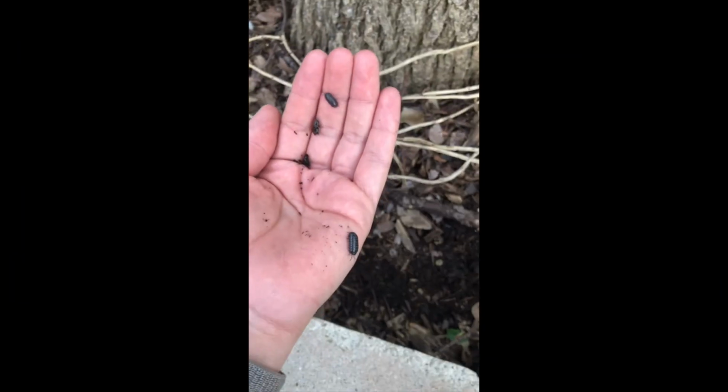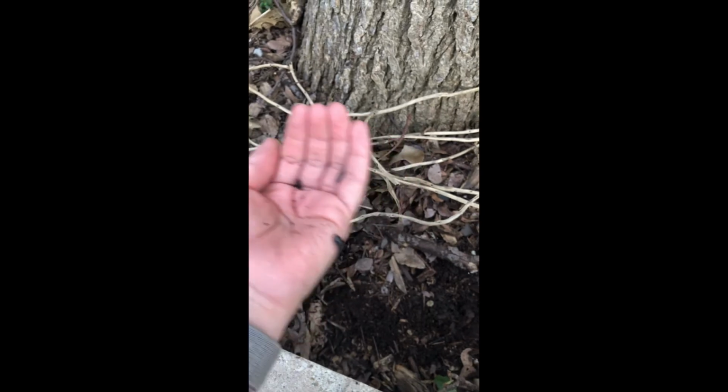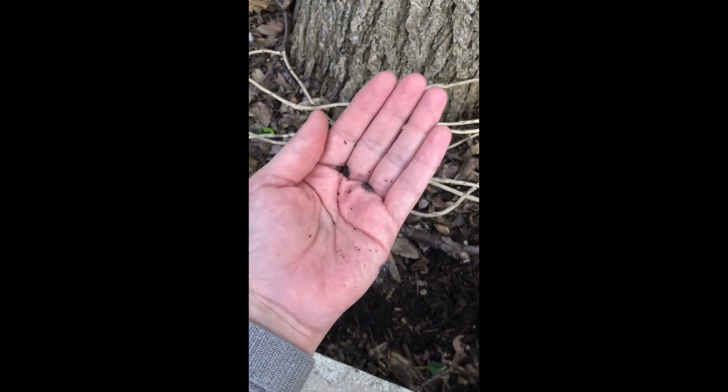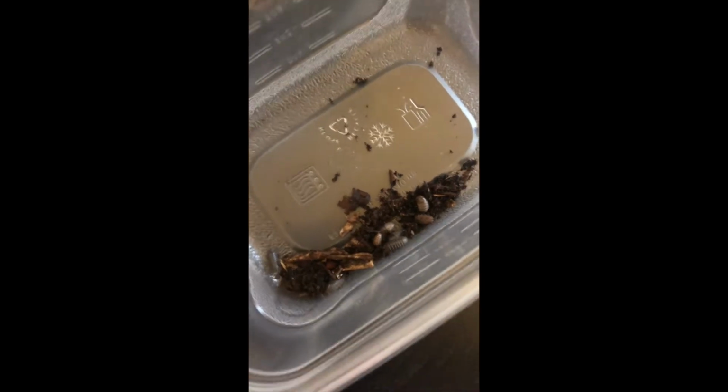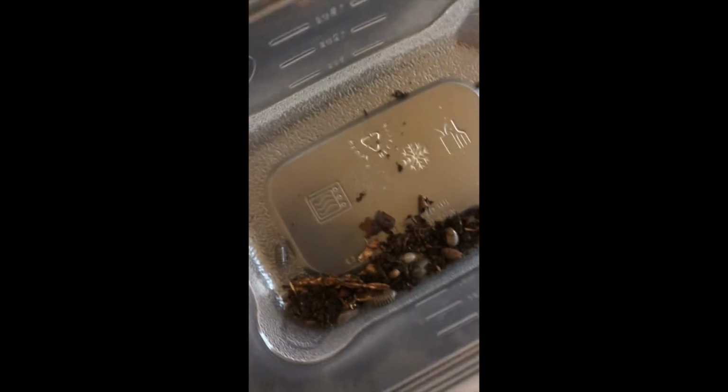Looking in a flower bed, and I found some more. I'm gonna keep looking, but I'm not gonna video while I'm looking because it's starting to rain. Here they are. So here are a few that I found in the yard. And there's a bunch of different sizes and colors, which is pretty cool.